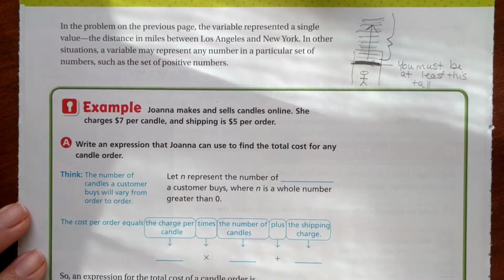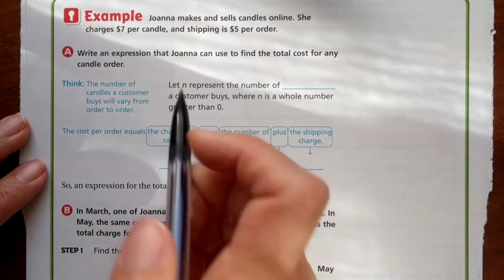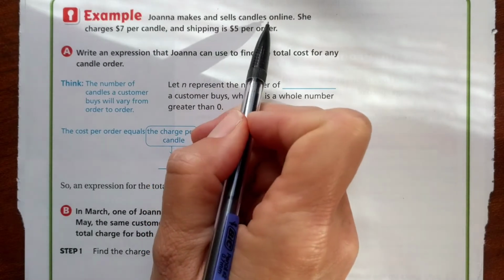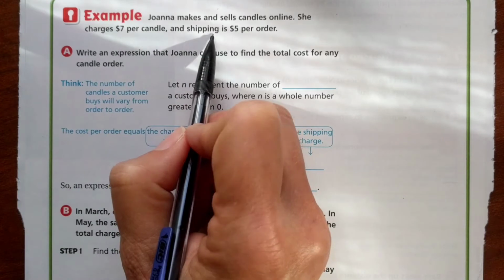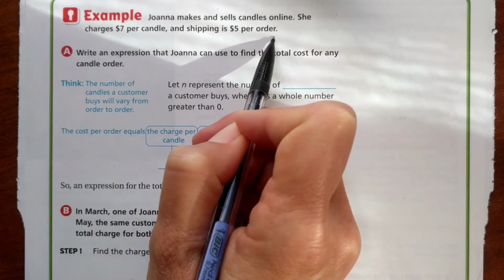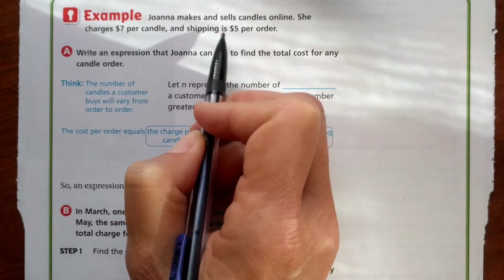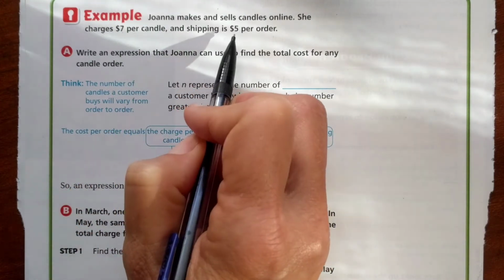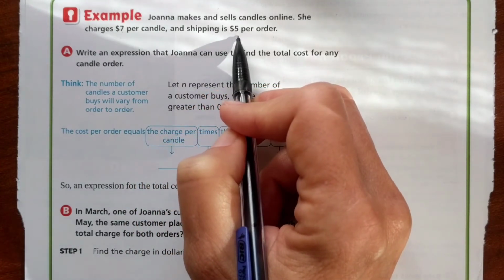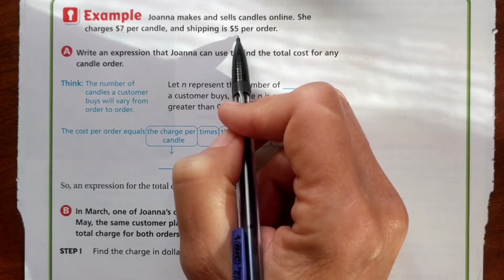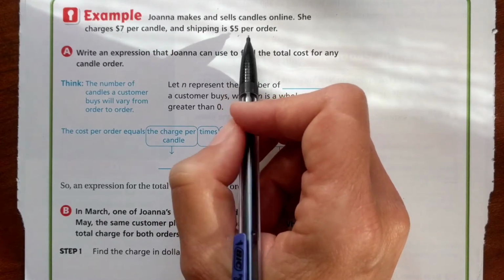All right, so let's take a look at some other problems that have more than one solution. Joanna makes and sells candles online. She charges $7 per candle, and shipping is $5 per order. Okay, so each candle costs $7, but no matter how many candles you order, she only charges $5 for the shipping cost, meaning putting it in a box and driving it down to the post office and paying the postage rate to ship it.